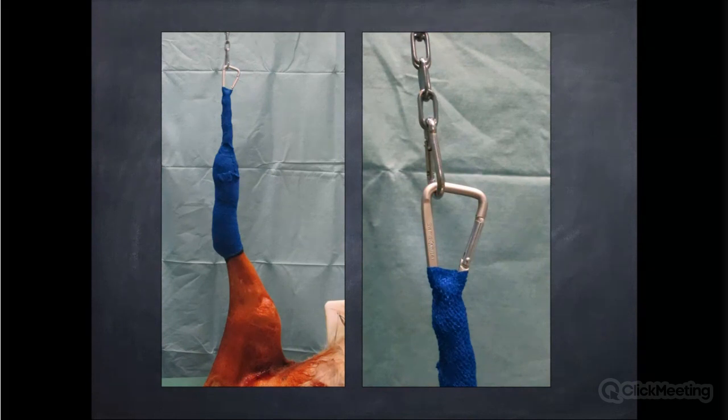So preparing the limb with this kind of ring or hook or something similar, we could actually hang it to the ceiling or to the surgical lamp or whatever, in order to use the patient's body as a distraction force to apply for reducing the fracture.